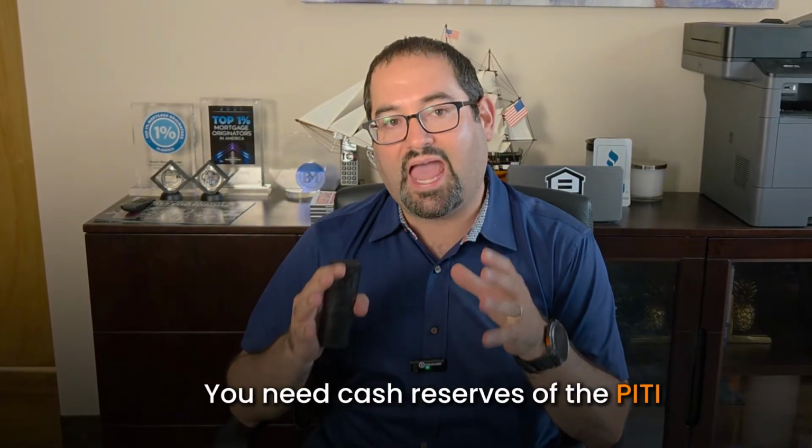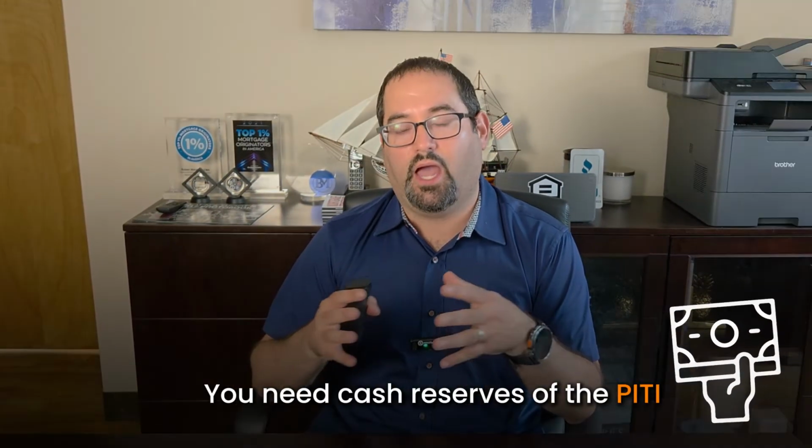Cash reserves. This is a huge part of getting a DSCR loan that differs from a lot of other types of loan products, which is that you need cash reserves of the PITI.